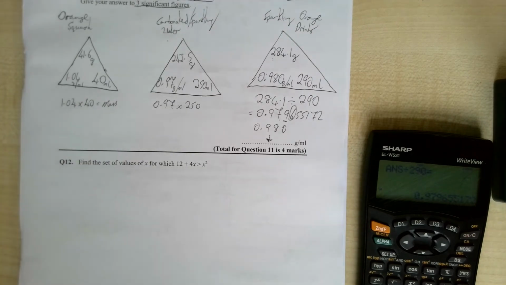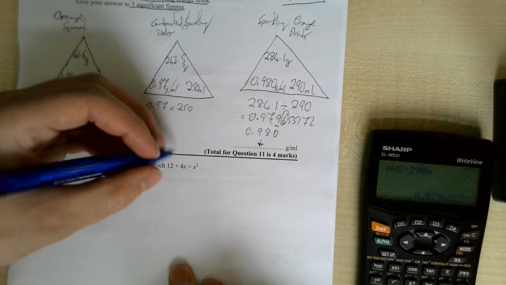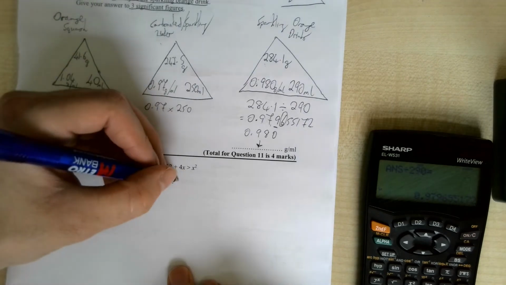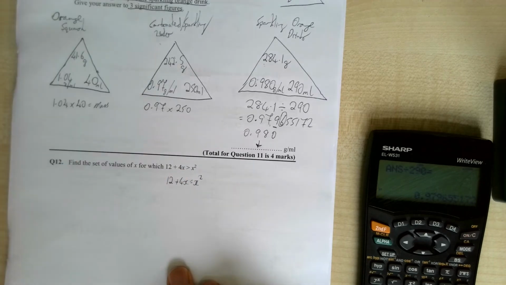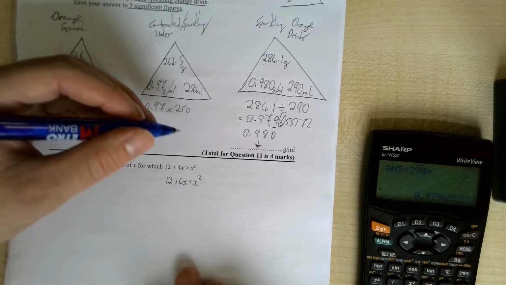Number 12, find a set of values for x for which this is greater than x squared. First thing we'll do is, let's go with 12 plus the 4x is equal to x squared. So what I want to do is get everything on one side.